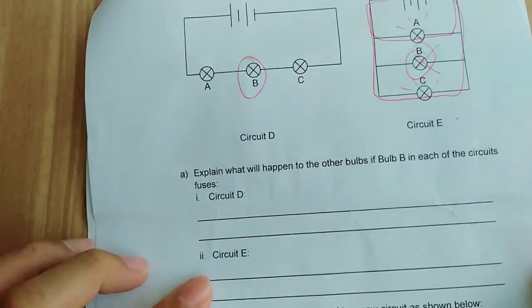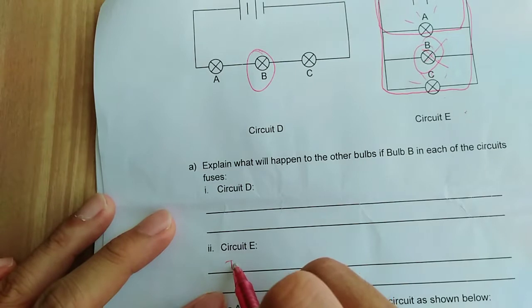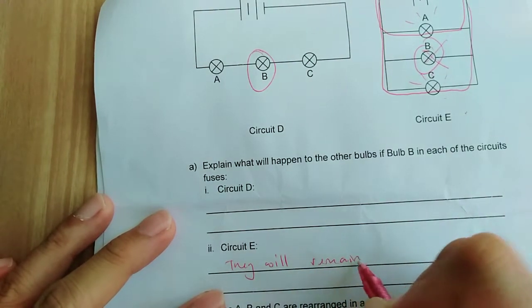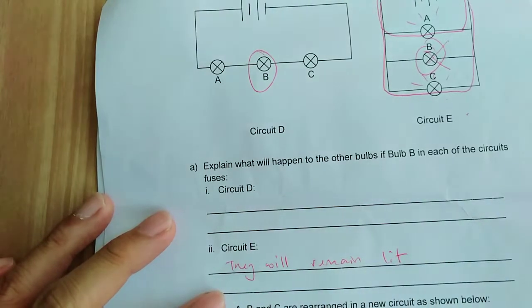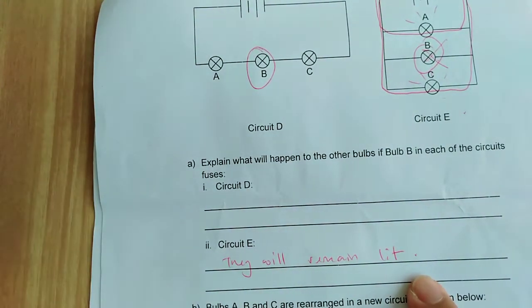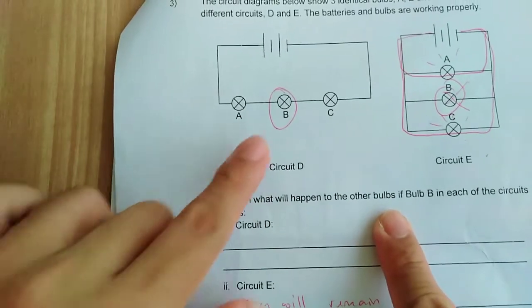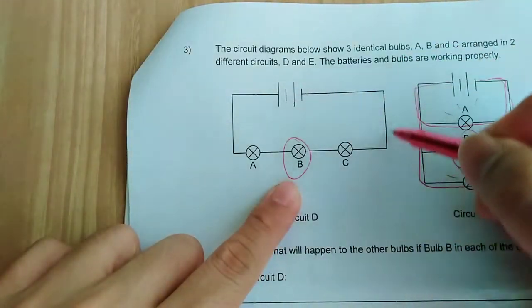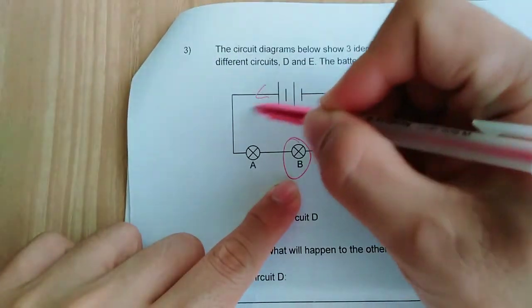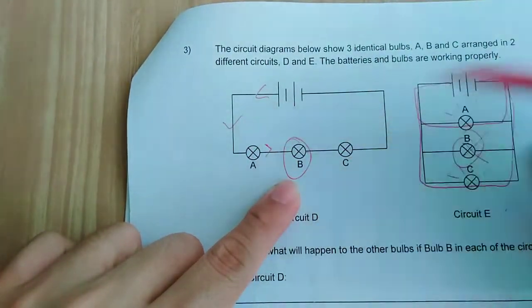So in circuit E, what will happen to the other bulbs? They will remain lit. Okay, some of you may say lighted up, but remain lit is also fine grammatically. So what will happen if this bulb were to fuse here? This is a single loop. This is bulbs arranged in series. Then electrical current will not be able to flow through B at all.